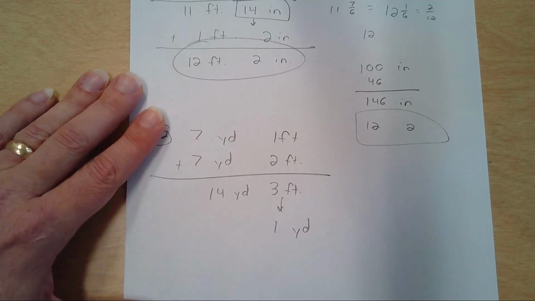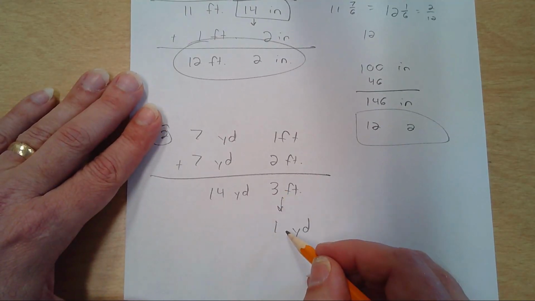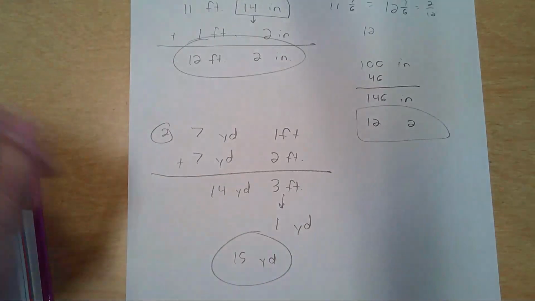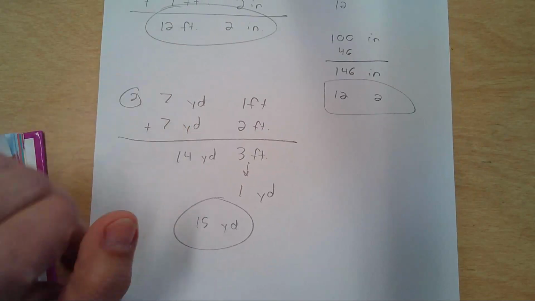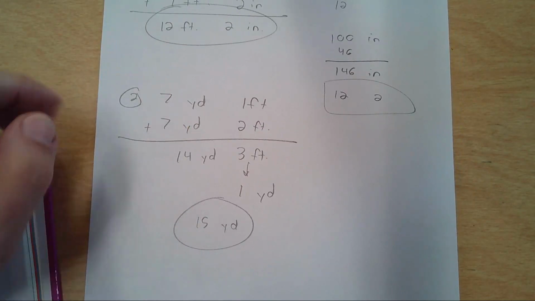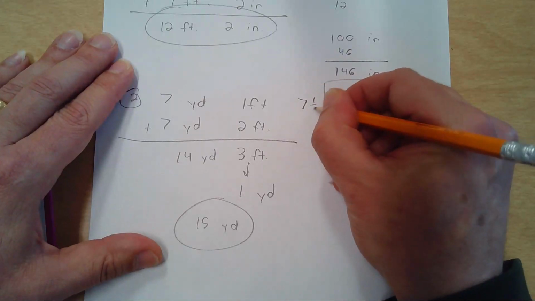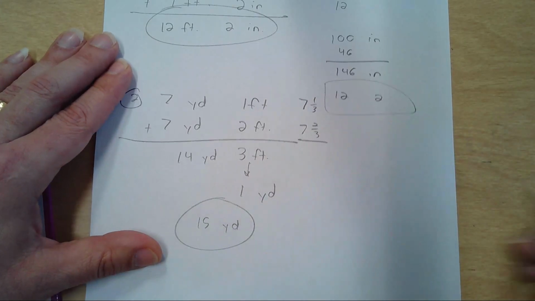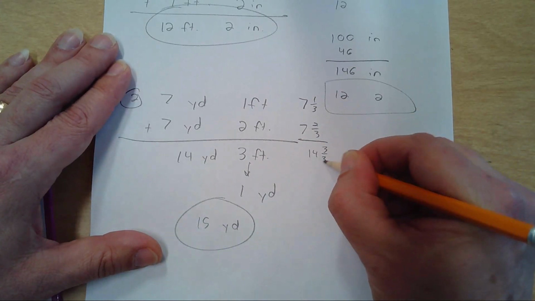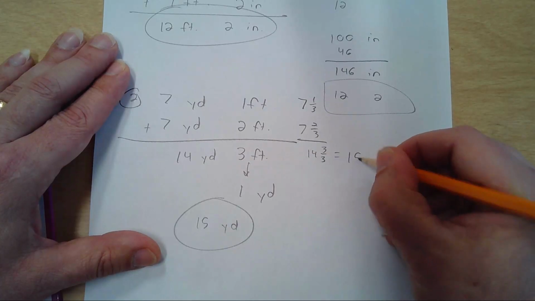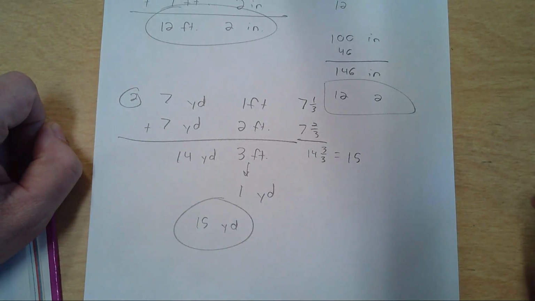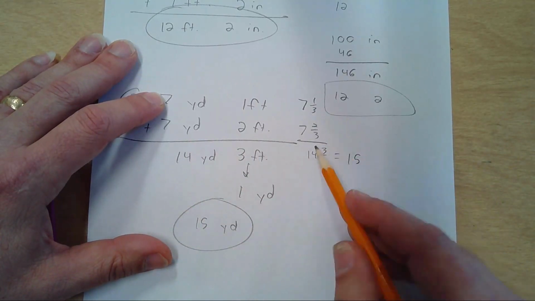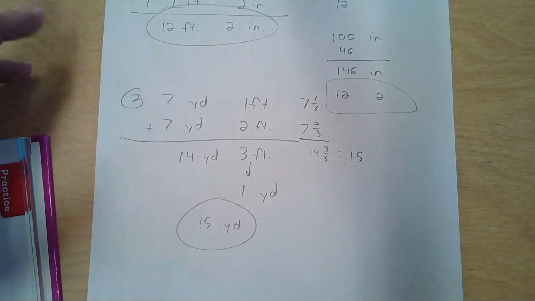And then what am I left with? The 14 yards plus the 1 yard that I added here would give me a final answer of 15 yards. Right? If I did it as yards, this is 7 1/3 yards. This is 7 2/3 yards. Add it up, I get 14 3/3 yards, or 15 yards. There it is when I converted everything to yards. 7 1/3 yards plus 7 2/3 yards equals 15 yards.